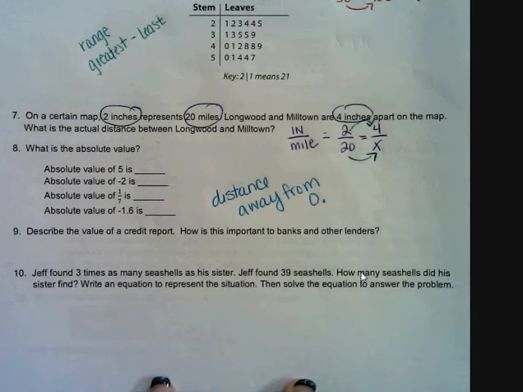Number 9, describe the value of a credit report, how it's important to banks and other lenders. Number 9, I suggest you go back into your notes and explain to me why it is important to have a good credit report. And then why it is important for banks and other lenders to know your credit report.